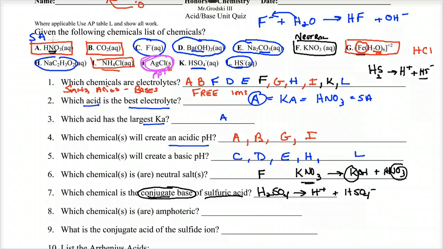Which chemicals are amphoteric? Amphoteric means they can act as an acid and a base. I believe HS negative is the best example here. If you look at table L, you'll see that HS negative has the ability to act as an acid and donate a proton, and it would make a conjugate base of S 2-. But it also has the ability to yank a proton away from water to make the hydroxide.